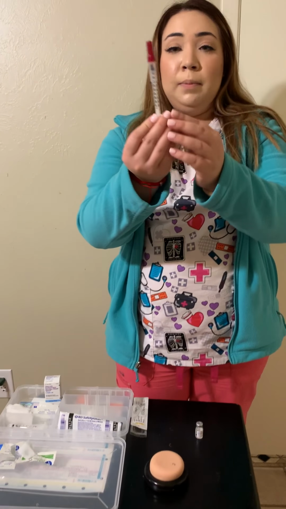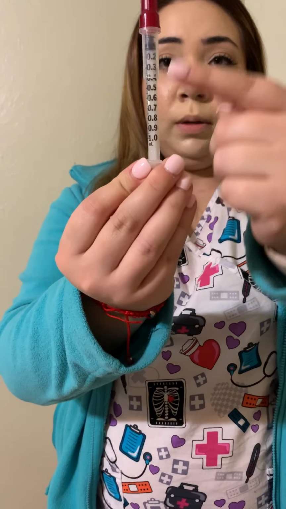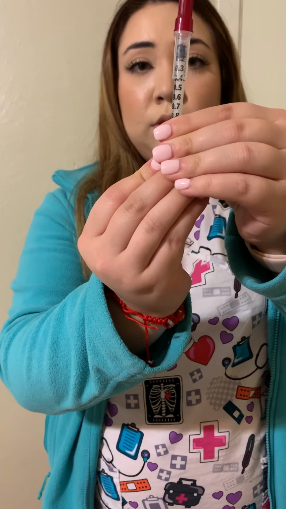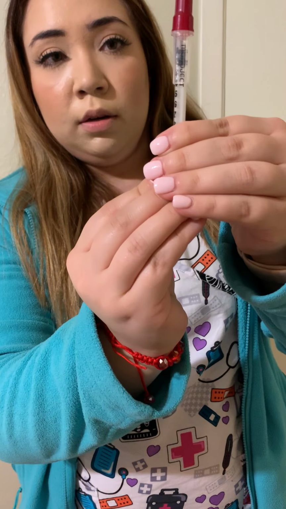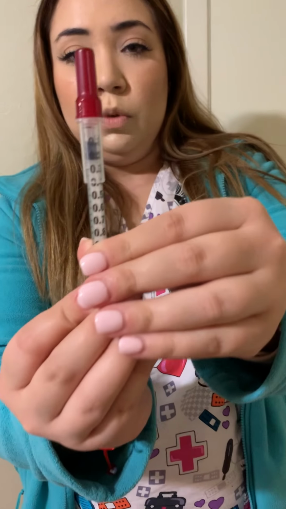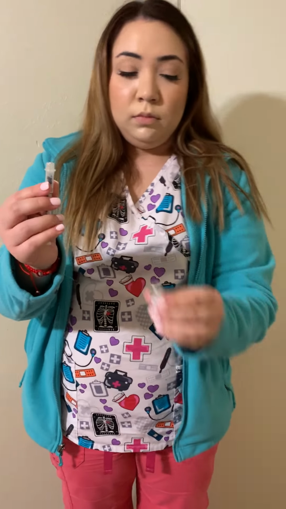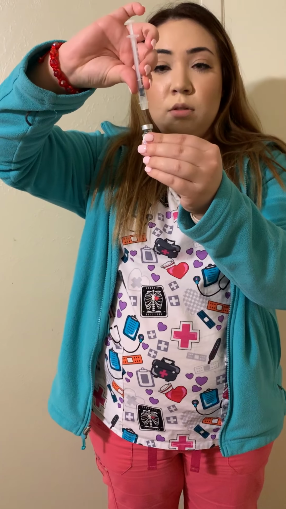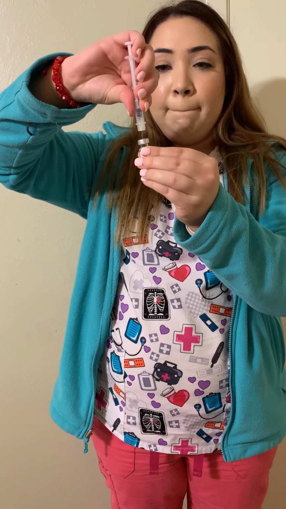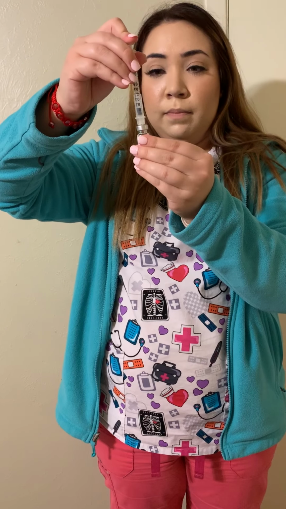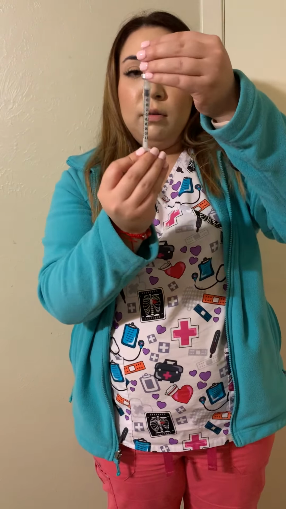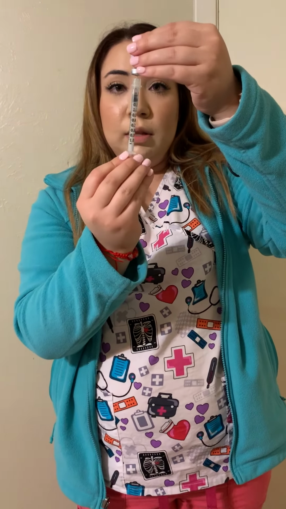So with this, our syringe is numbered. So we're going to drop back to 0.1 mLs. We're just drawing back the air. We're going to then uncap the needle. Then we're going to insert the needle into the vial. Inject the air. Flip the vial with the needle inside.